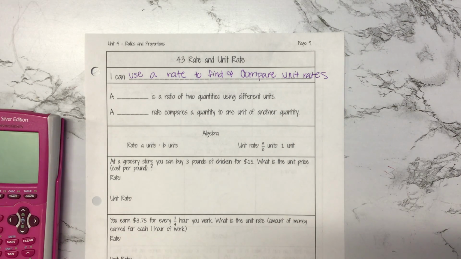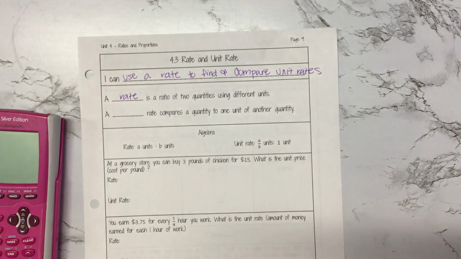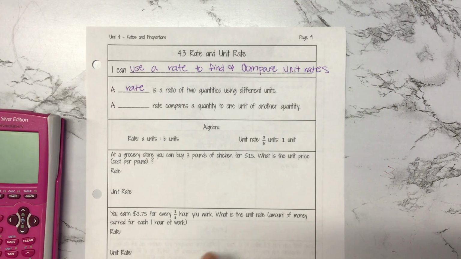Okay, so a rate is a ratio, so a comparison of two quantities using different units. So a unit rate is like miles per hour. So I'm comparing the number of miles to the number of hours. Miles and hours are different units, okay?